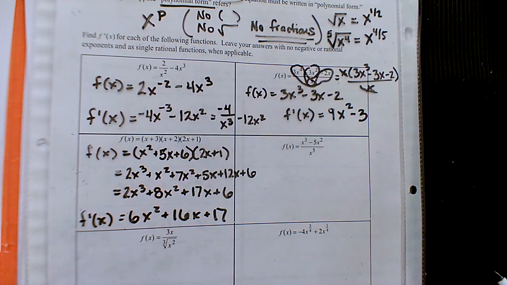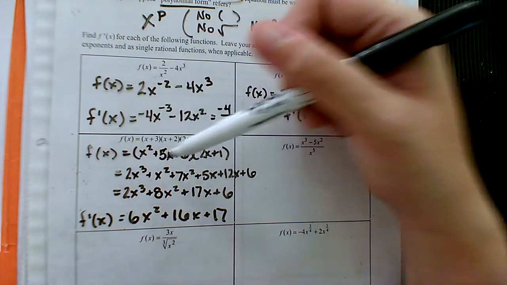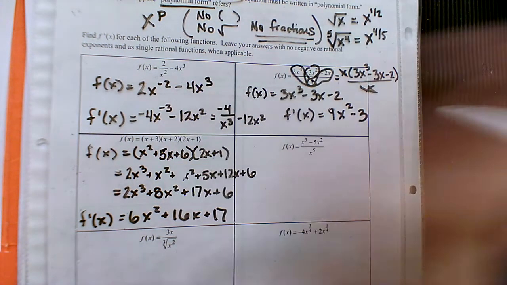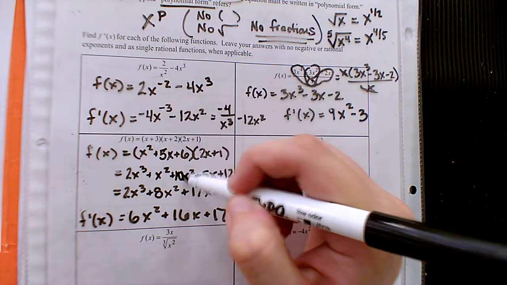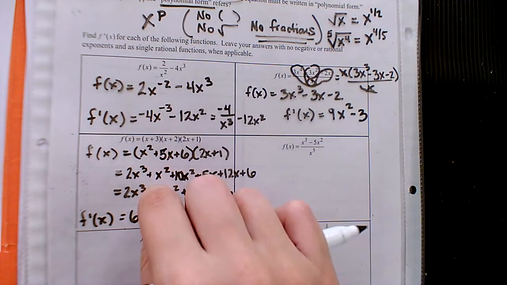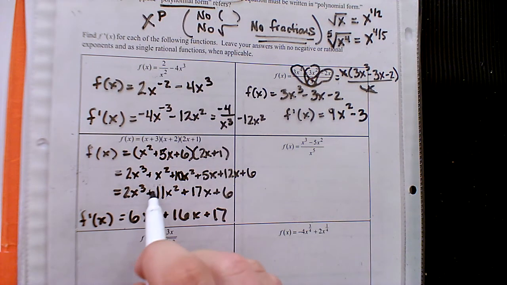Yep. And then 5x times 2x equals 10x squared, not 7. Did I miss it? Oh, I added those, right? So this would be 10. Good catch. So then this would be 11. 22x. Does that look better? Yeah. So then it'd be 22 for the derivative. Was that the only one? Yeah. Okay. Good catch, guys.